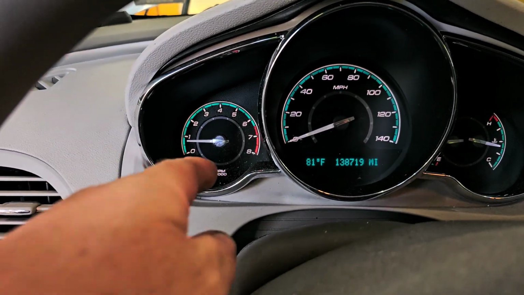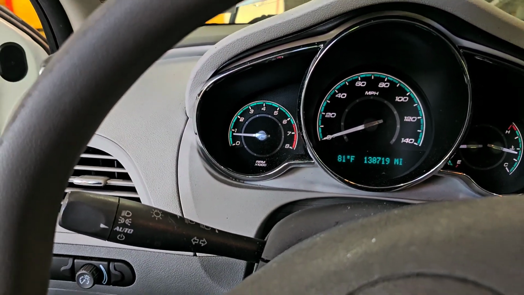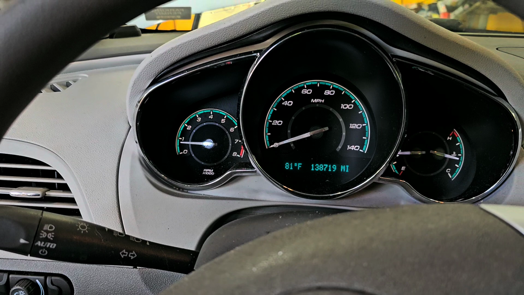So let's take it for a ride, because I'm not even 100% positive it's going to be okay, but we're going to find out. Oh, the other odd thing too is this thing had a security light on. It was on right over here. That actually went out too. I don't know if you saw it in the video. I don't know if I showed that. All right, let's go for a ride, see what happens. All right, so it runs absolutely fine. There is no issue with the way this thing's running.